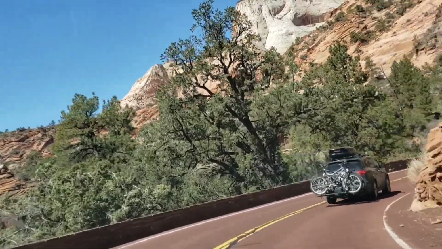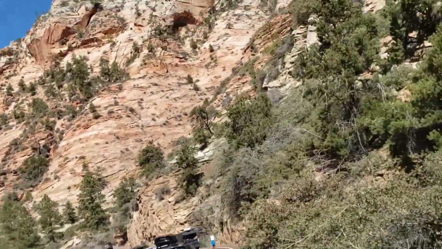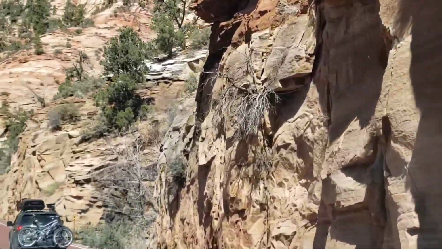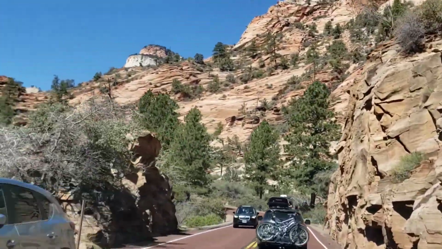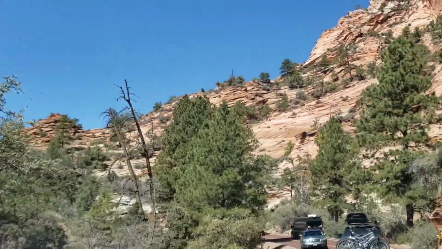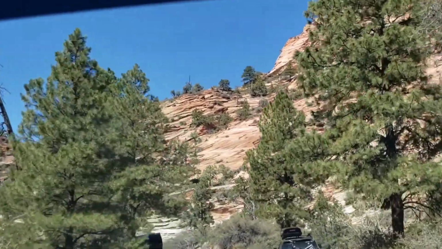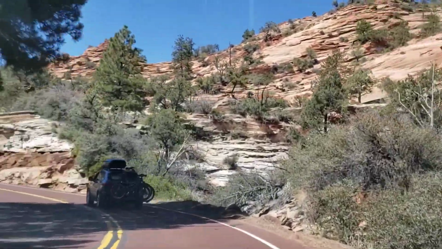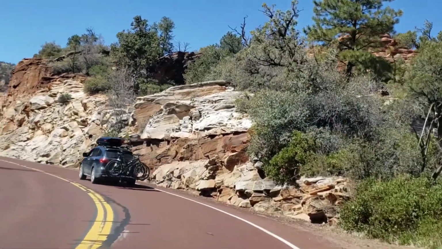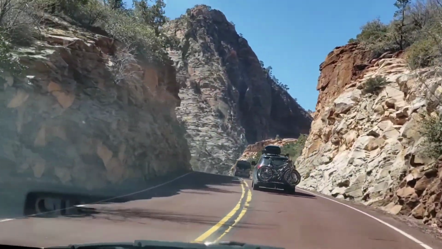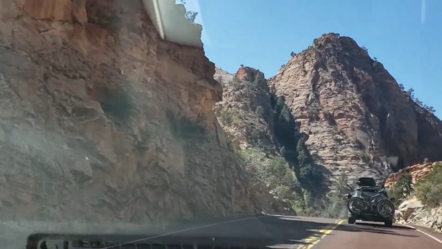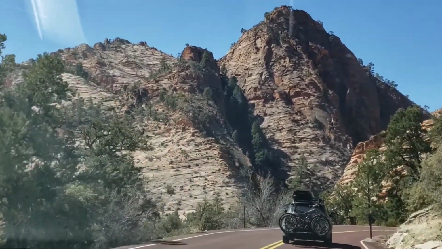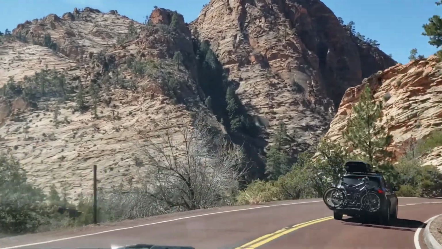Inside it. See the beautiful landscape that dramatically changes from mile to mile. That high mountain over there is also beautiful.